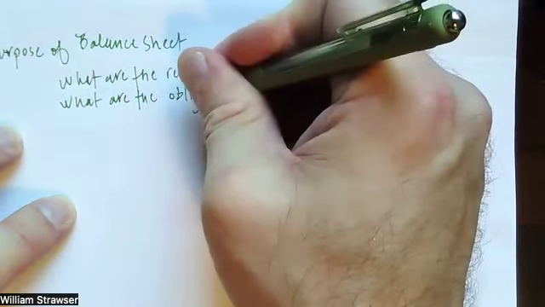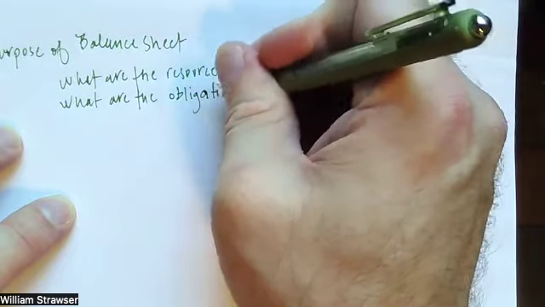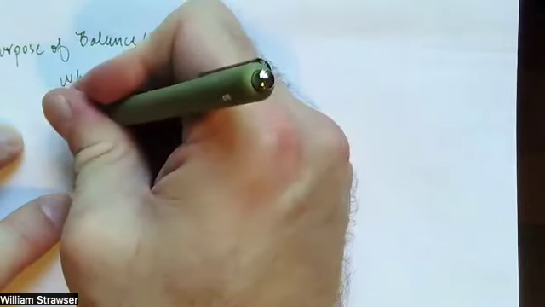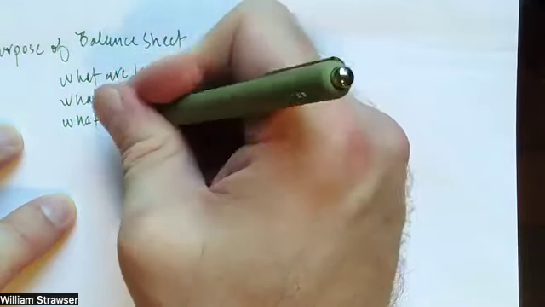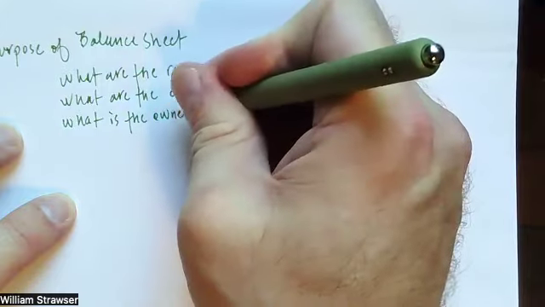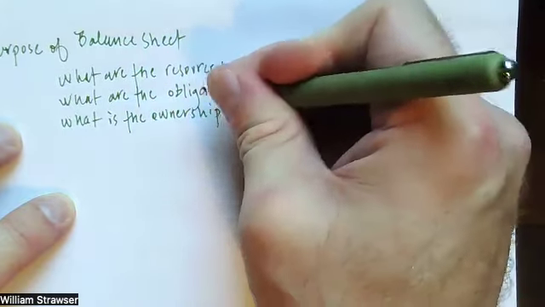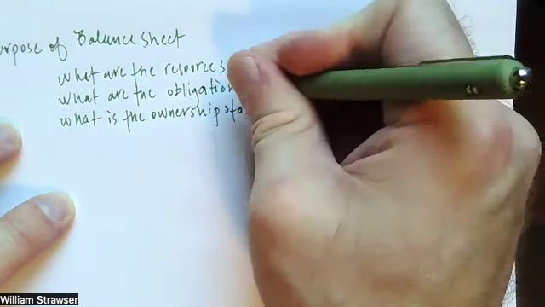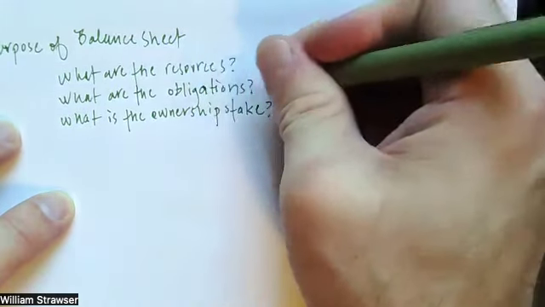And by natural fallout, resources less obligations, what is the ownership stake?